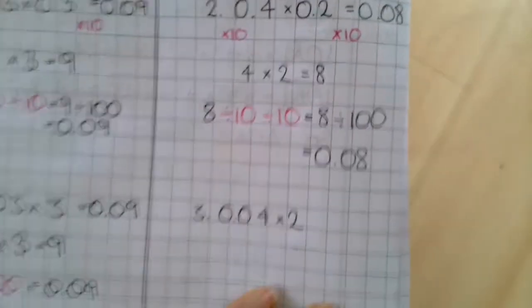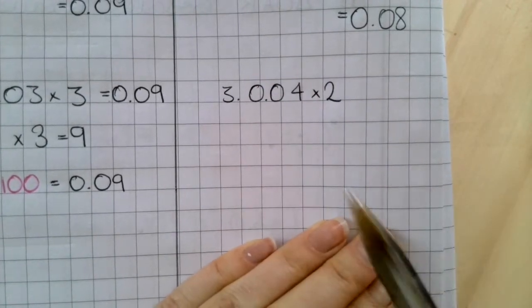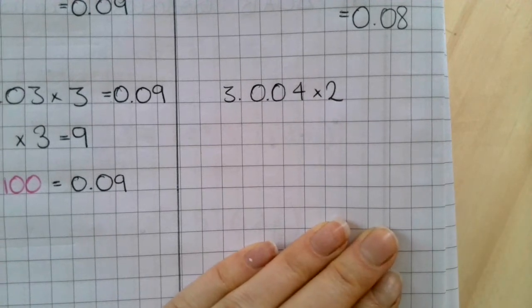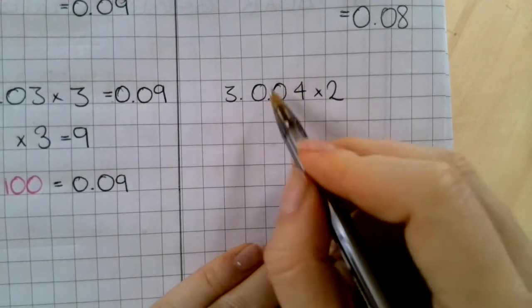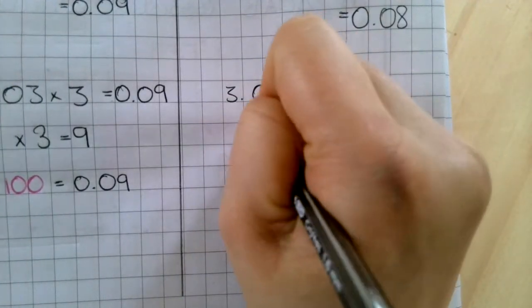Now for the last one, again, get this copied down, pause the video to answer it, and then press play when you're ready to check it. So 0.04 times 2. To make this decimal here an integer, I need to multiply it by 100.